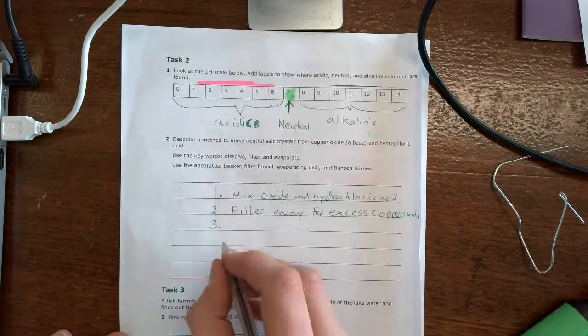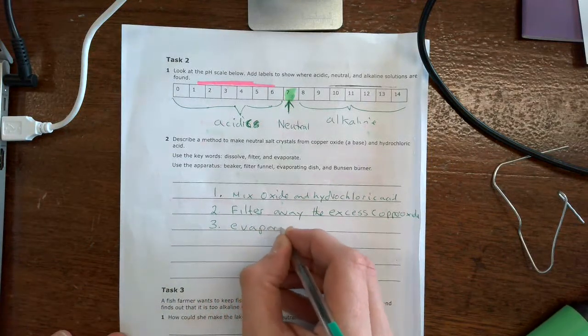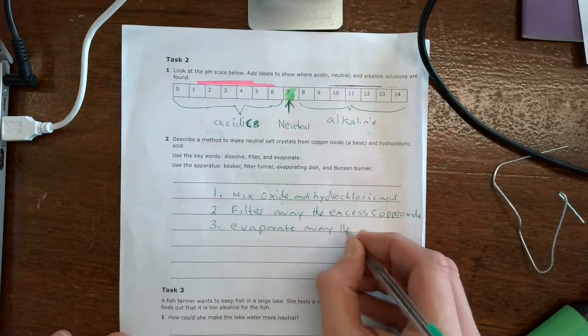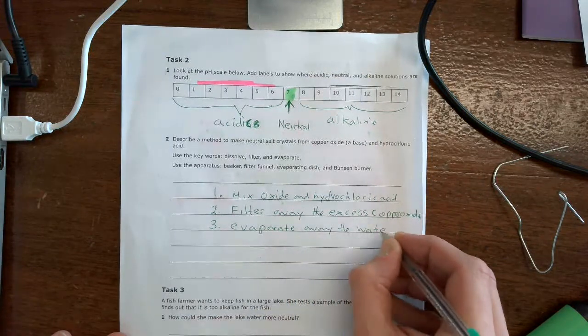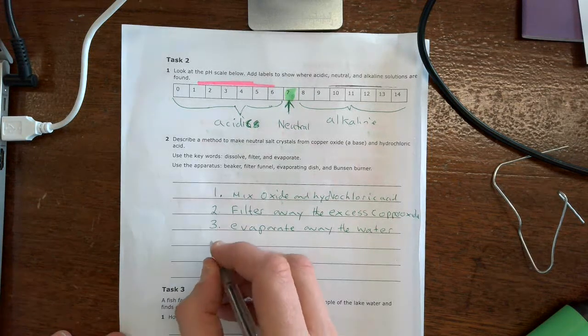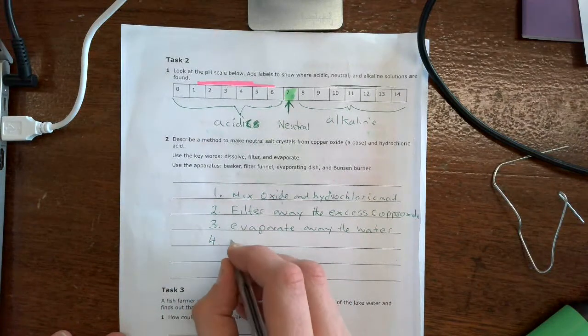And then what we would do is we would evaporate away the water. So you can do it a bit quicker if you put it in an evaporating basin and you warm it, or you can leave it on a windowsill for long enough and all the water will go away. And you end with crystals.